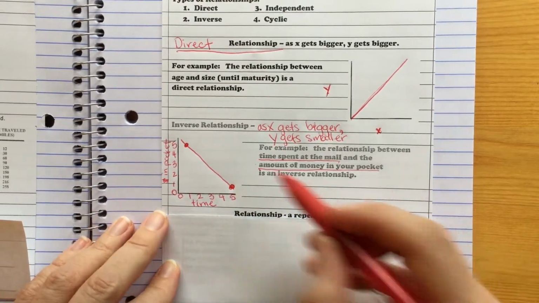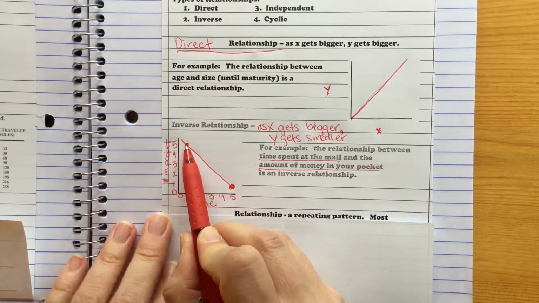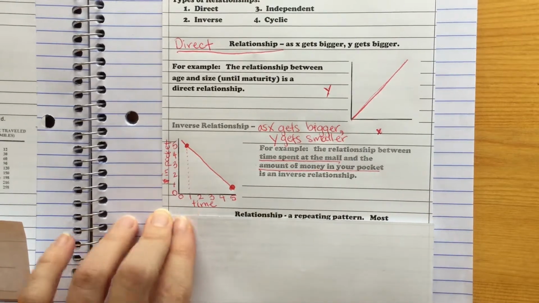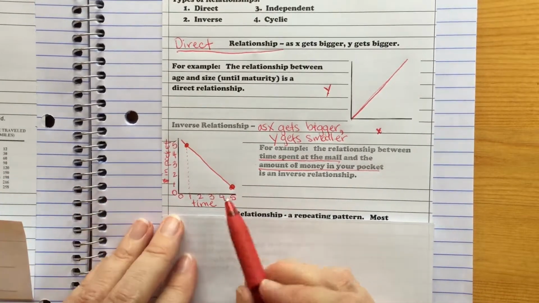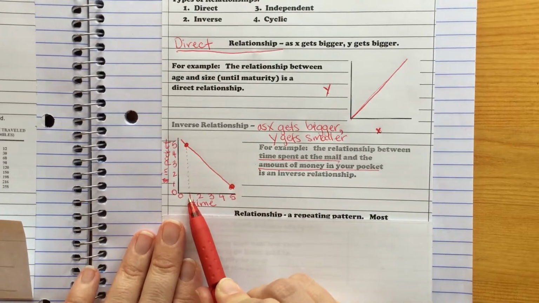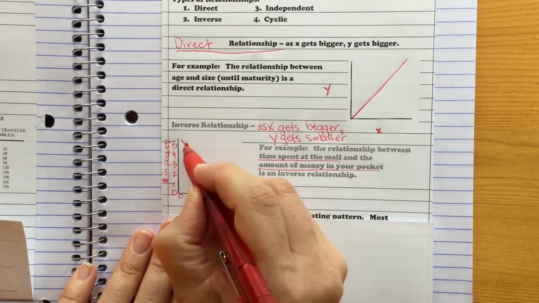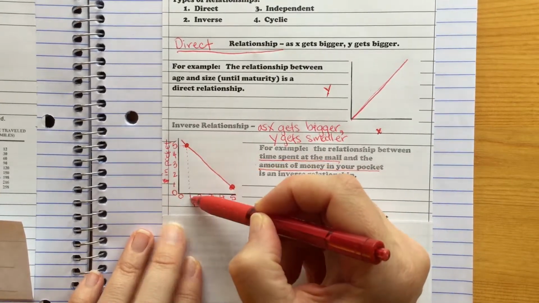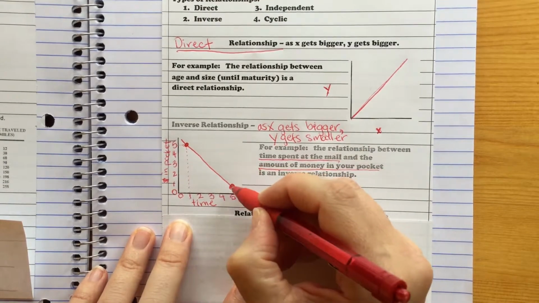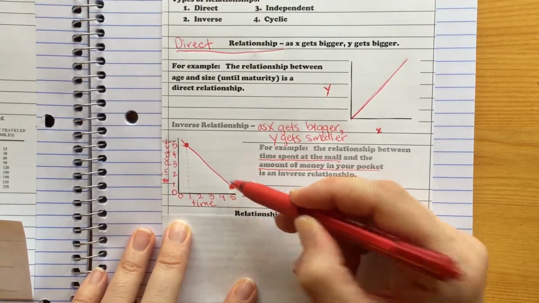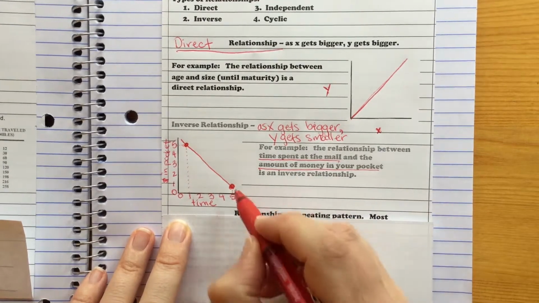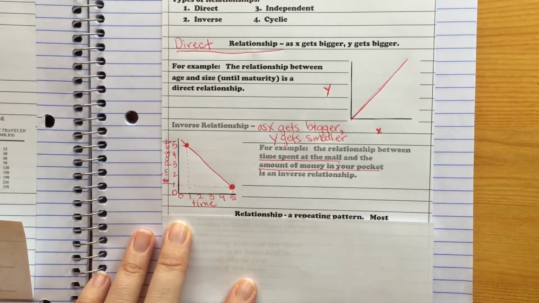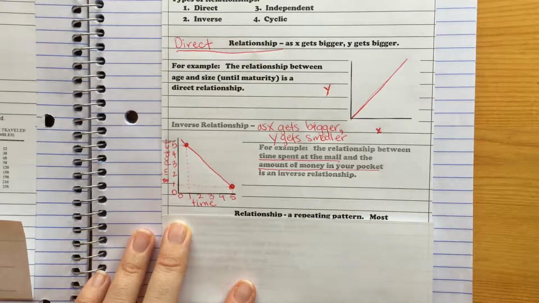For example, in this case, at this point, how much time have I spent at the mall? I follow that straight down and I see that I've spent about, let's say this is an hour, 1 hour. And how much money is in my pocket? Let's say this is dollars. $5. Woo! So I have $5 in my pocket after spending 1 hour at the mall. Now if I go to this point, how much time have I spent at the mall? 5 hours. And if I follow that straight across, how much money do I have in my pocket? I only have $1. So think to yourself, does that make sense?